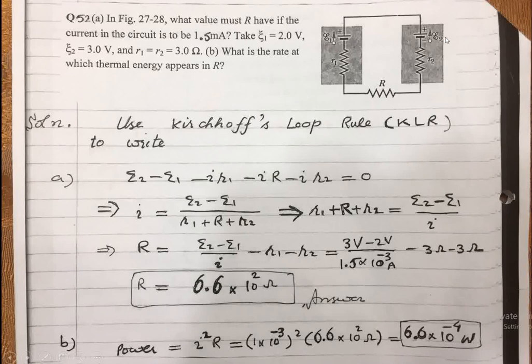Because epsilon 1 and epsilon 2 are both in the opposite direction. Epsilon 2 minus epsilon 1, and the resistance will always be opposite. Minus IR1 minus IR minus IR2 is equal to 0. That's the loop rule: the algebraic sum of the potential differences is equal to 0. So epsilon 2 positive, epsilon 1 negative, opposite direction.